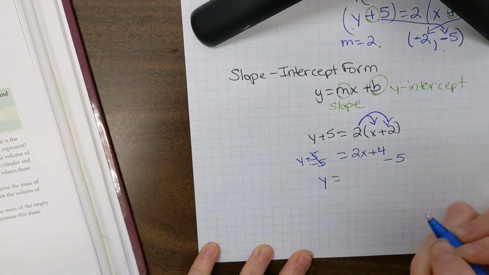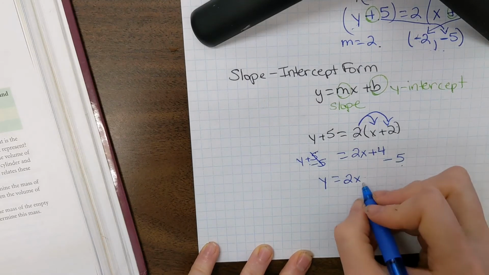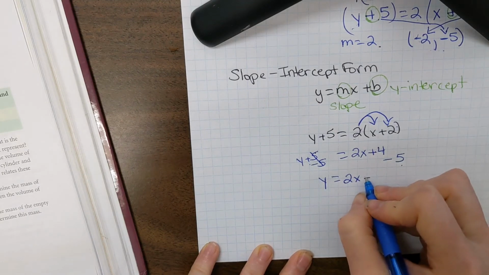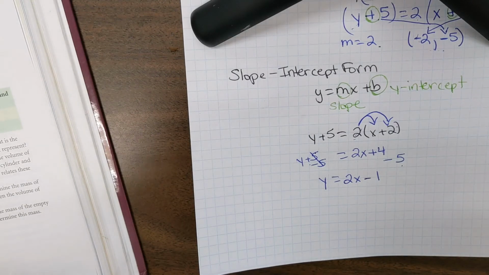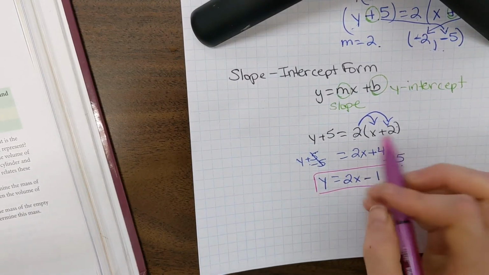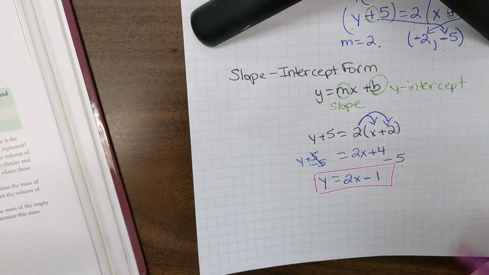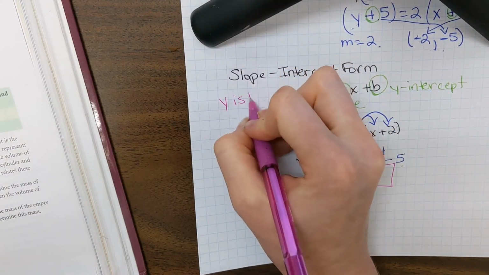Now we have y by itself, 2x. So we have 4 take away 5, and that gives us -1. So the slope-intercept form of this equation is y equals 2x minus 1. Okay, so just multiply it out, get y by itself. Okay, so slope-intercept form, y is by itself.